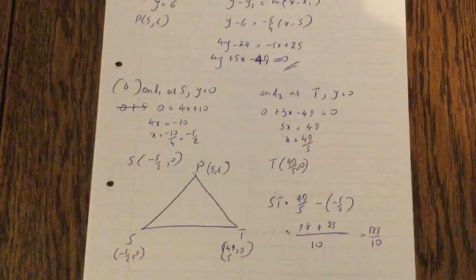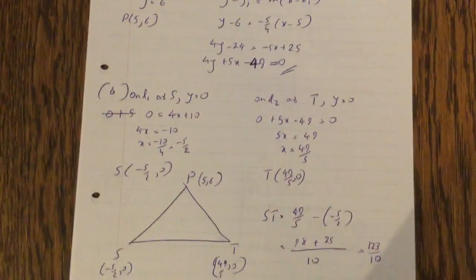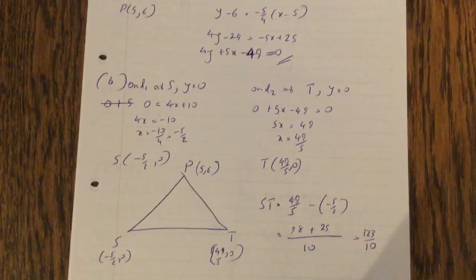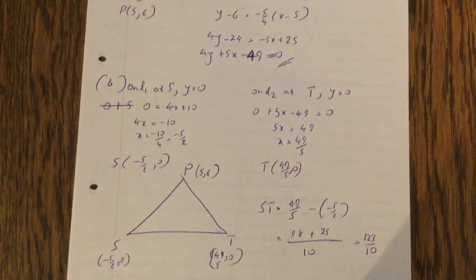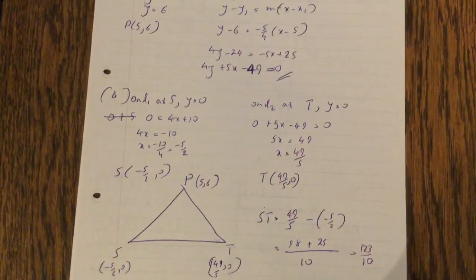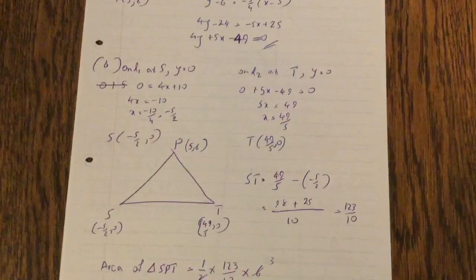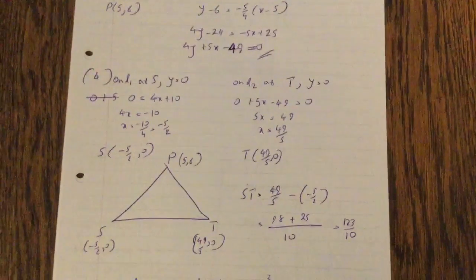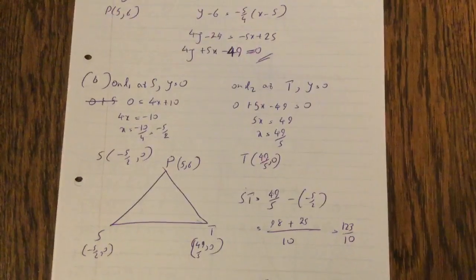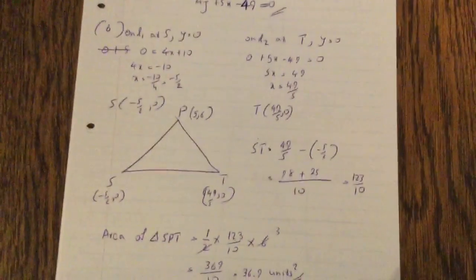Now part B. On L1 at S, y is equal to 0 because it's crossing the x-axis. So 0 equals 4x plus 10, so 4x equals minus 10, so x equals minus 10 over 4, which is minus 5 over 2. So the point S will be (minus 5 over 2, 0). On L2 at T, y is equal to 0 again because of the x-intercept. So 0 plus 5x minus 49 equals 0. So 5x equals 49 and x equals 49 over 5. So point T is (49 over 5, 0).